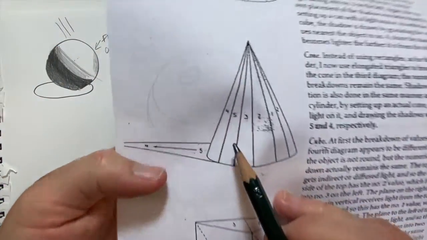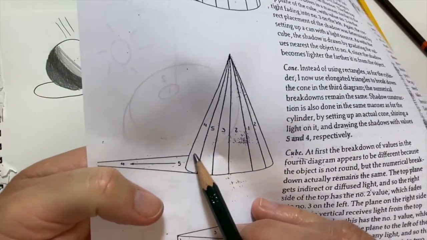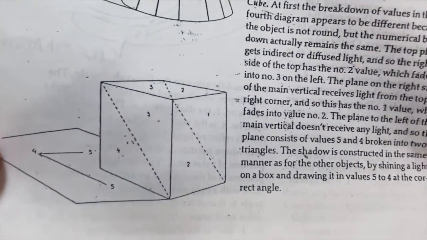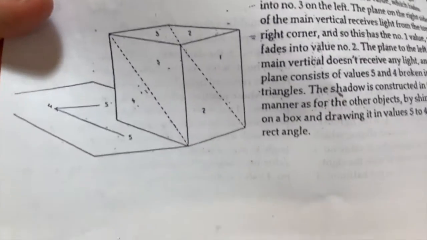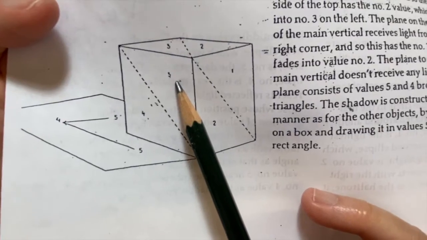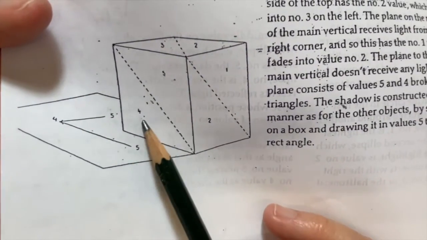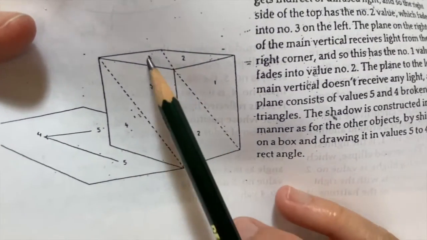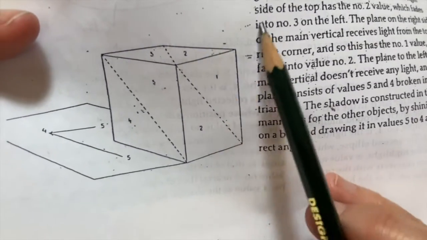So notice there still is a core shadow, reflected light. Then the one that's most unusual is the cube. If you want to try the cube, great. This is the core shadow here. This is the 5, cast shadow. So this is the 4, and this is the 3, 2, 1. So this is the highlight part right here.